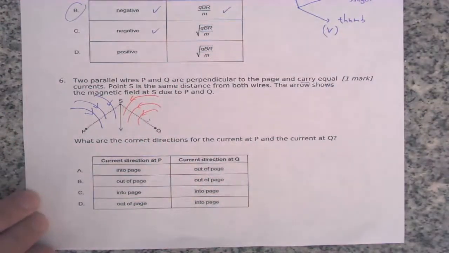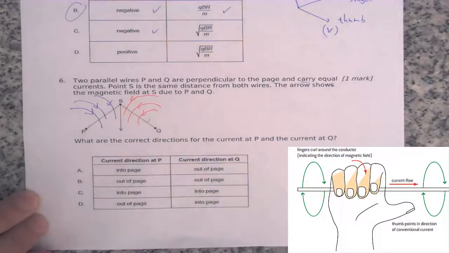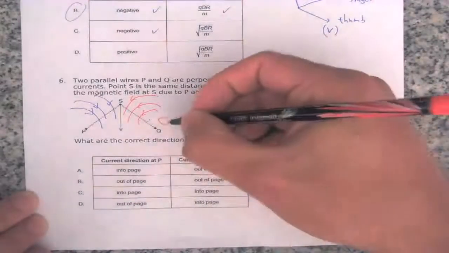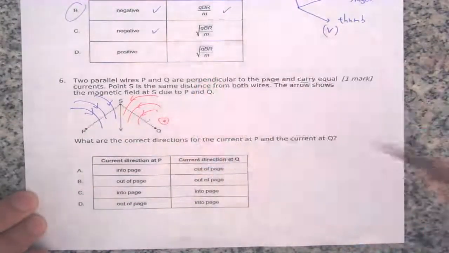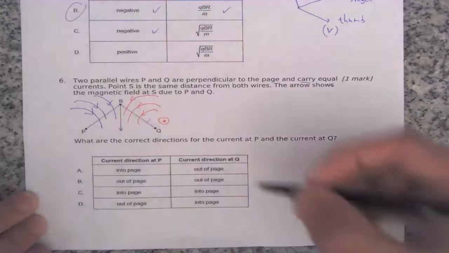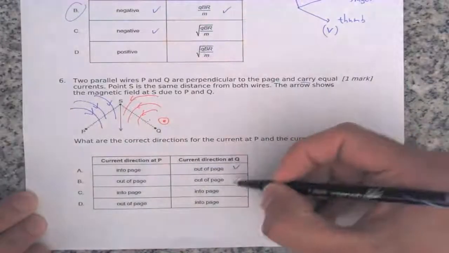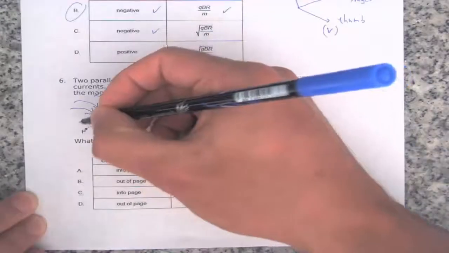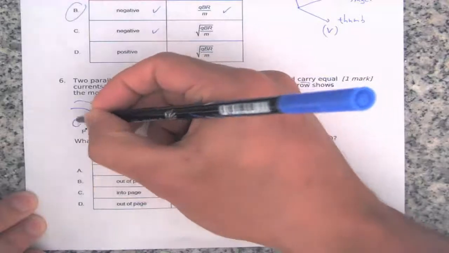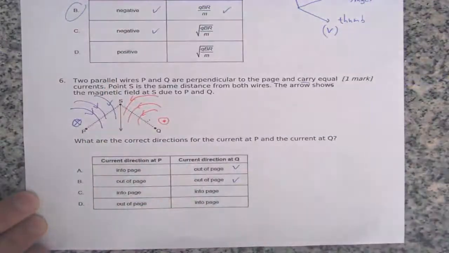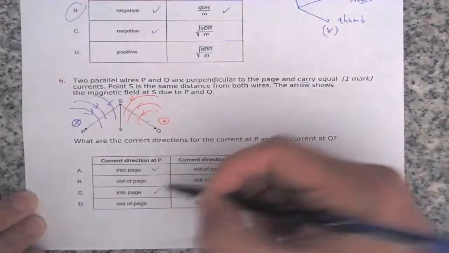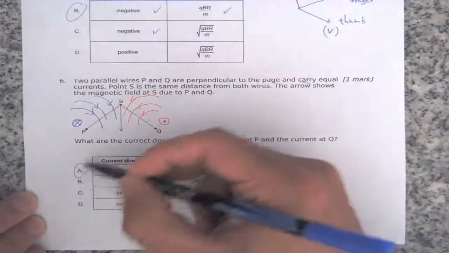Now we need to use the right-hand corkscrew rule, and you see that for Q, the direction of the current is out of the page, so either A or B. For P, the direction is into the page, so either A or C. Of course, the correct answer here is A.